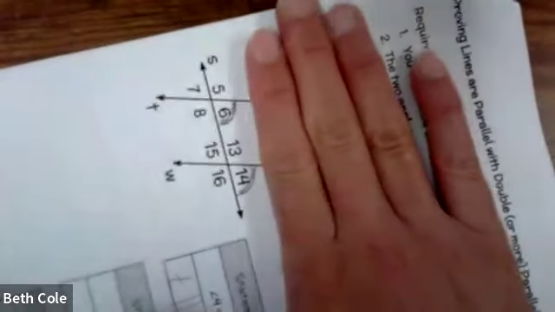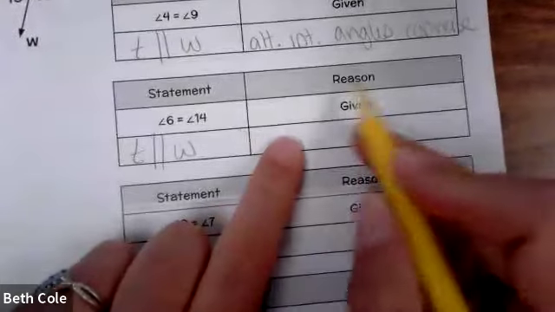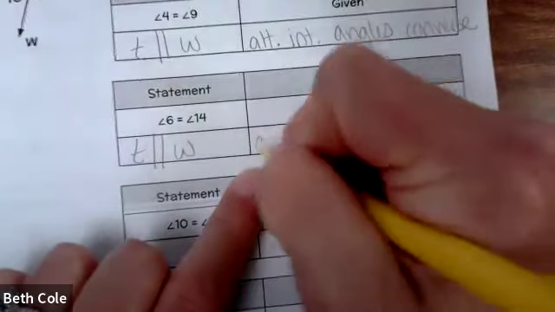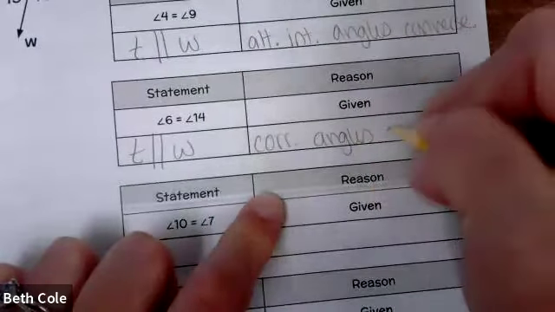All right, so which two lines are parallel? T and W. Good. That's the hardest part, is picking which two, and you guys are doing good with that. So T and W. And what am I going to write over here for my reason? Corresponding angles converse. Perfect. This is going so good. I'm super proud of you guys. Nice.